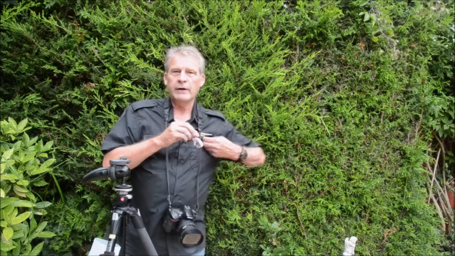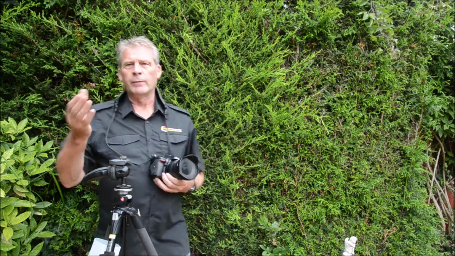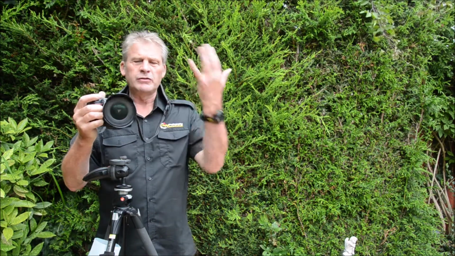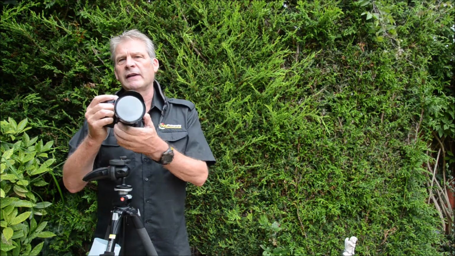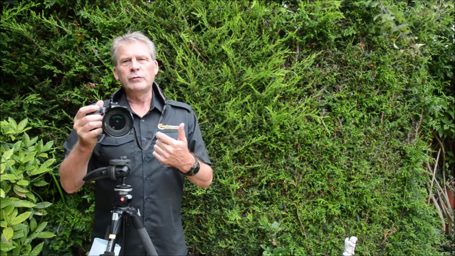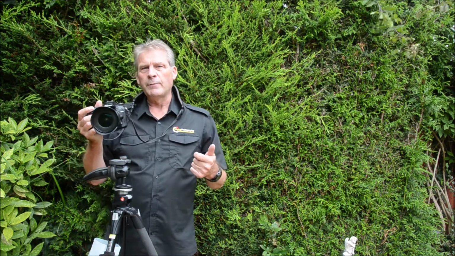Hello, so here we are in the garden and we're going to have a look today at panoramas, perfect panoramas. So what I've actually got here is my 7200, doesn't really matter what camera you've got, but I've got the 10mm lens on. So this is a really wide lens. Now of course not everybody's got a 10mm lens, so sometimes you can't just get it all in. So you might need to do a panorama.